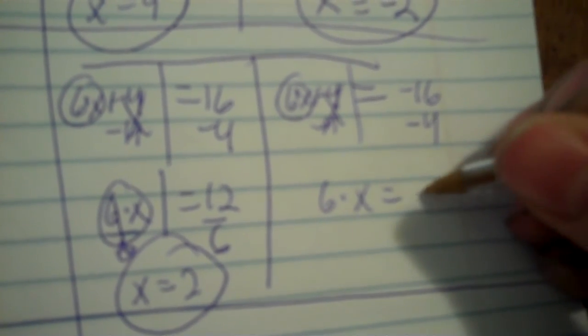Okay, same process over here, but now it's not 16 minus 4, it's negative 16 minus 4. Okay, then I divide by 6, and I get negative 3.3333, negative 3.3 repeating.